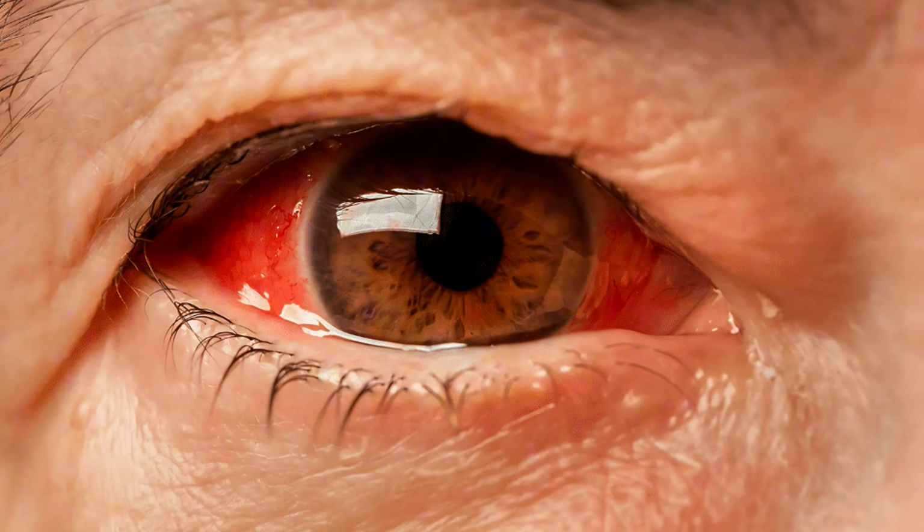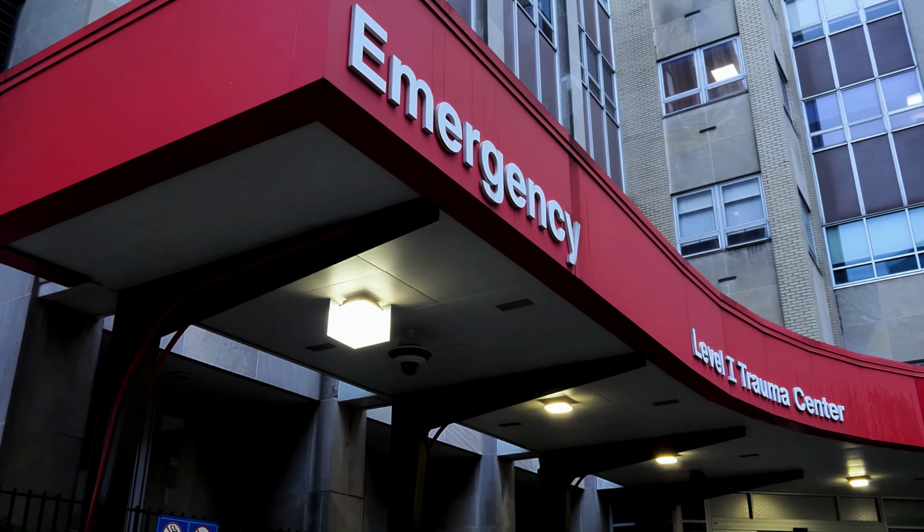Now, along with the headache, some patients can experience nausea. They may even feel vomiting. The eye typically looks very red. The pupil may be even kind of fixed and not really reactive to light. Now, this is a true eye emergency, and it needs to be treated right away. So this is not call your eye doctor. This is go into the emergency room.